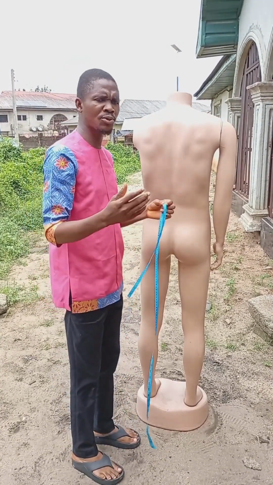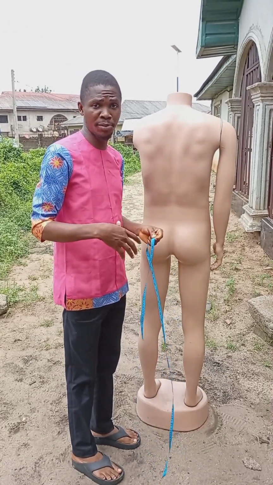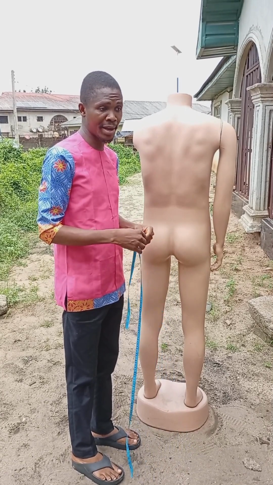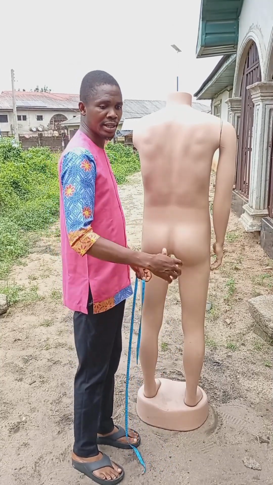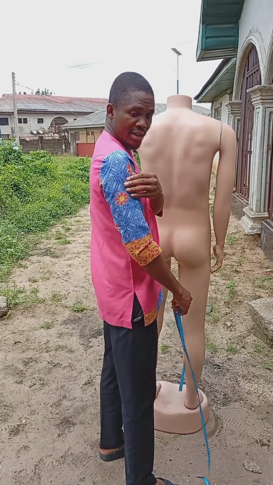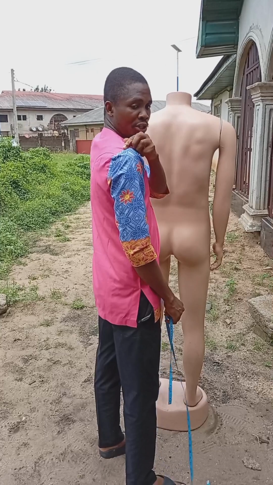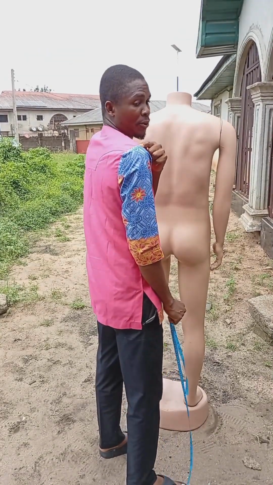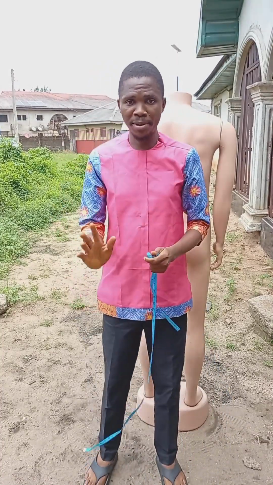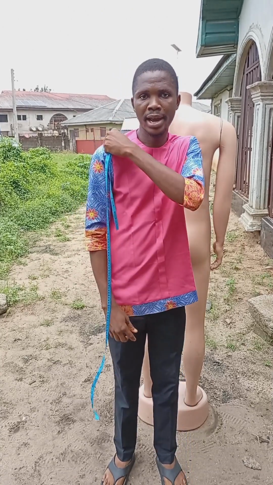If you want to know how to find the shoulder measurement of your client: when your client comes to be measured, they are already wearing a shirt. You see where the sleeve is attached to the body of the shirt. That's where you start your shoulder measurement from, to the other side. So from here to here is my shoulder measurement.